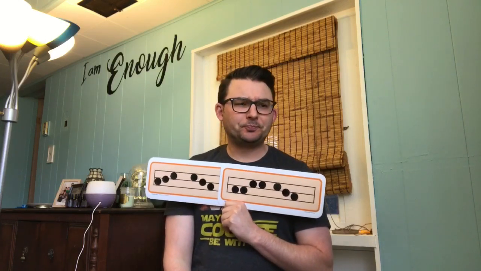Now, let's do one more thing today, because some classes had started to do this as well. We are going to look at our glockenspiel, and we're going to figure out how to play a song on the glockenspiel. If you don't have a glockenspiel or a xylophone at home, that's okay. You can just practice singing with us. So here we go.